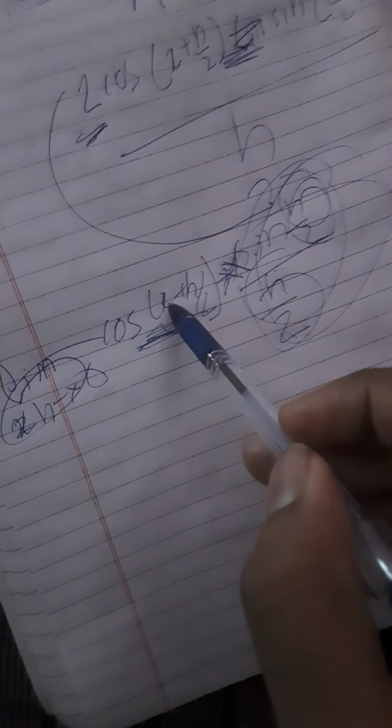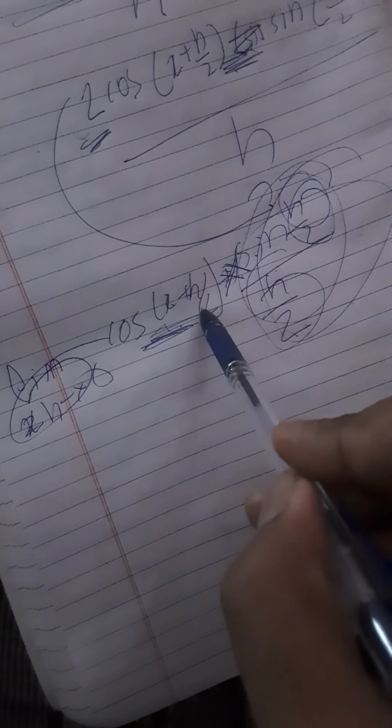So this all turned into 1, and this doesn't have any 0 form, so this is not an indeterminate form, and we can simply find the answer as h approaches 0, h by 2 approaches 0, and cos x remains cos x. So here we got the derivative of sin x with respect to x is cos x, and I messed up a lot, therefore sorry, but 12 minutes video, worth it.